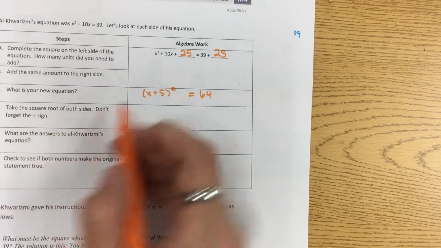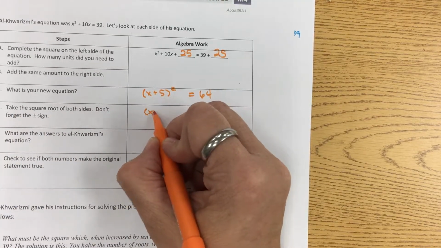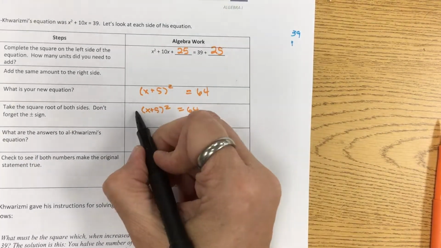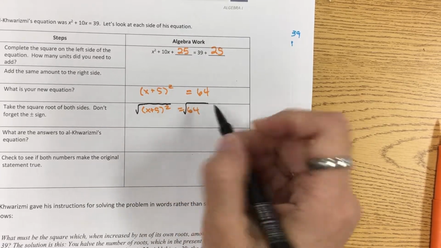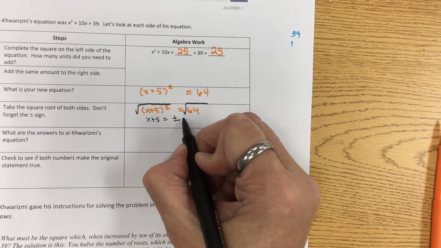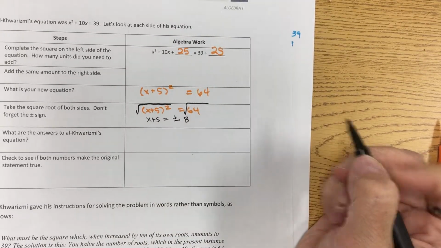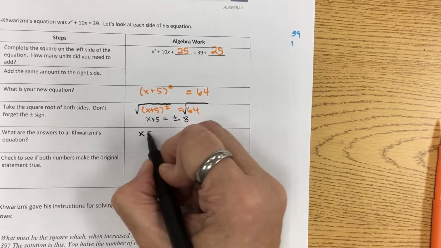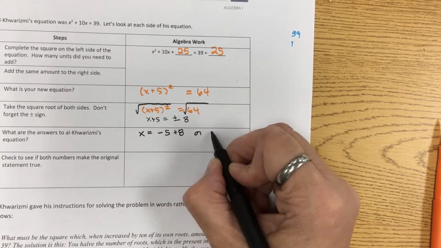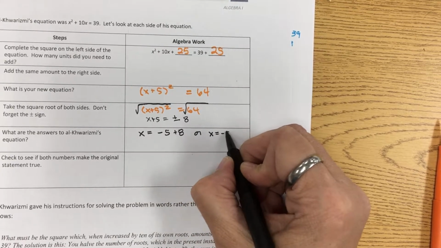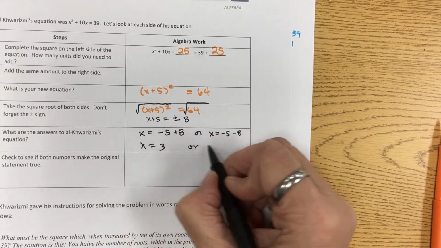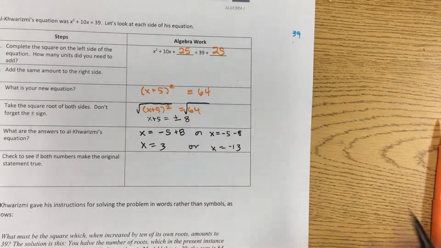Then it says take the square root of each side. So if I'm given this, and change colors for a moment, I'm going to square root both sides of the equal sign. So this comes out to x plus 5 equals plus or minus 8. So that means that it's going to be x equals negative 5 plus 8, or x equals negative 5 minus 8. So x equals 3, or x equals negative 13.